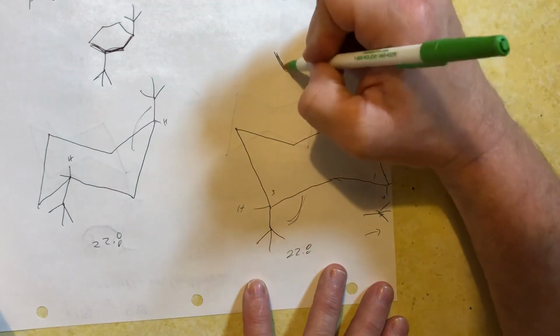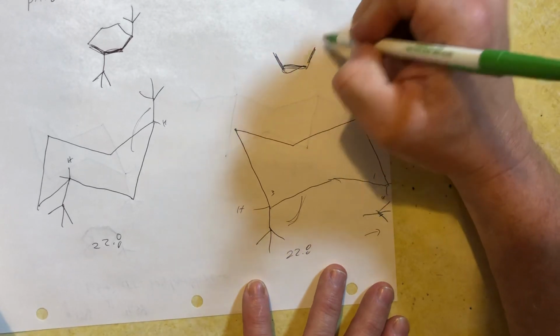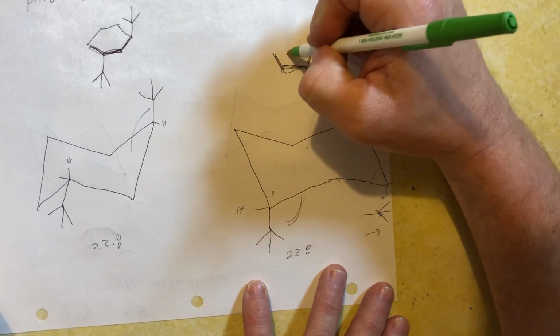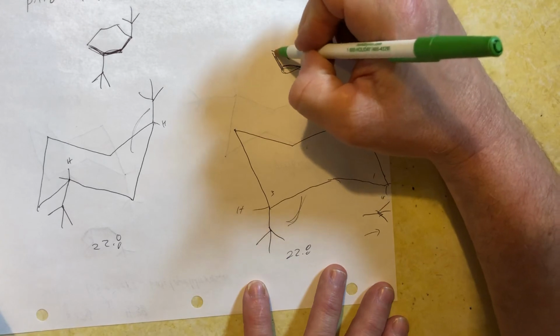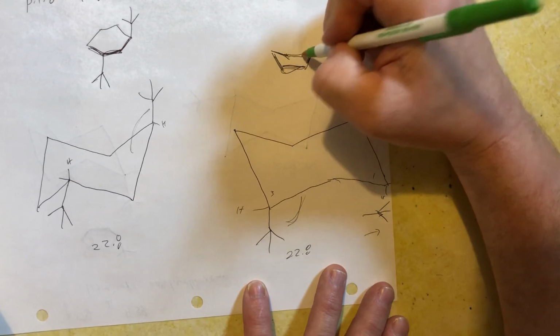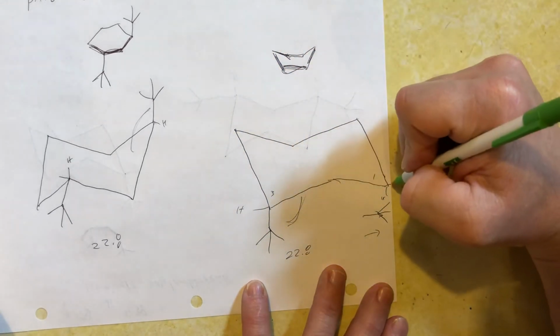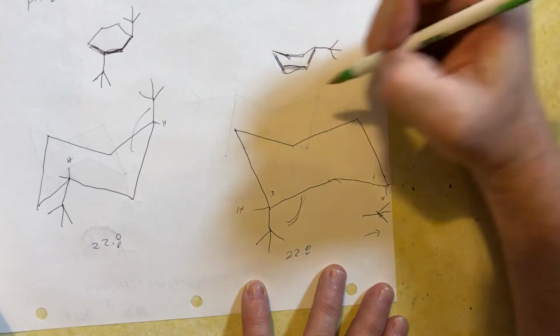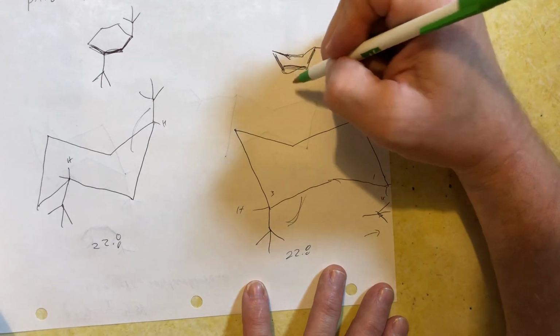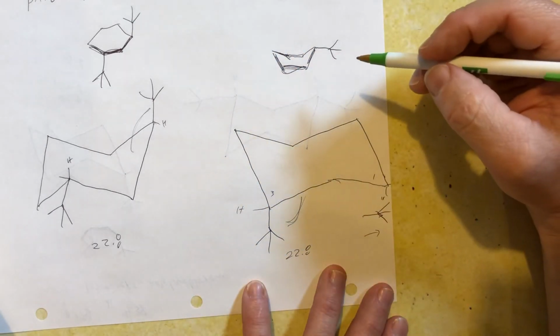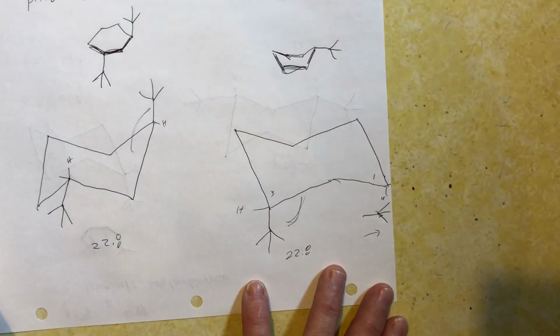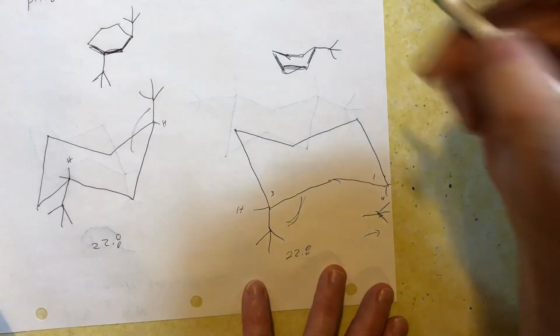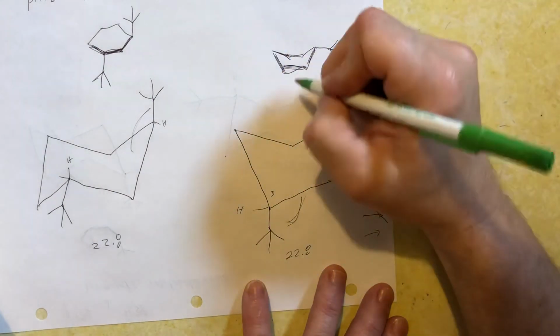See if I can draw this. This is supposed to be close to you. This is supposed to be farther back. And I'd have an equatorial here. This one's sticking out. And this one here would kind of stick out this way.